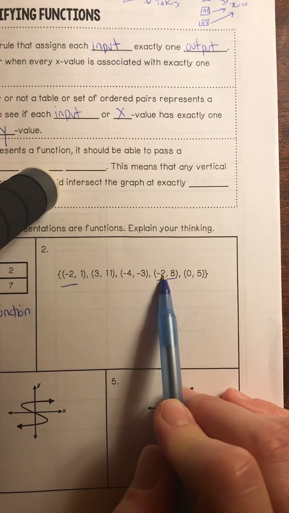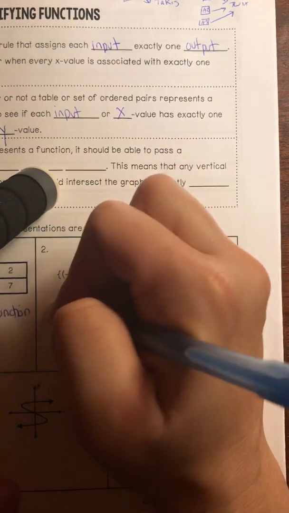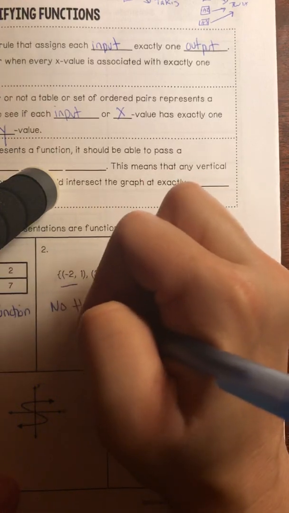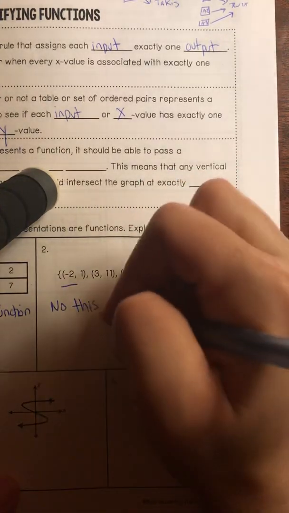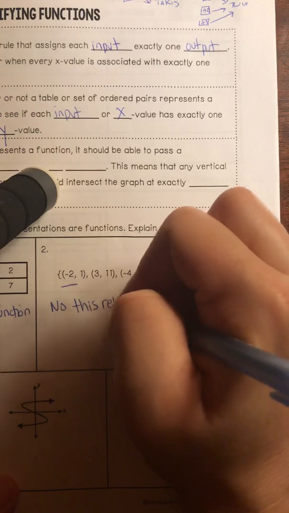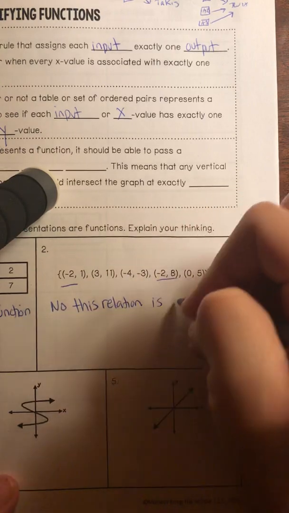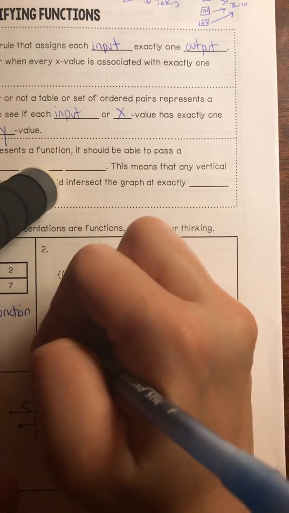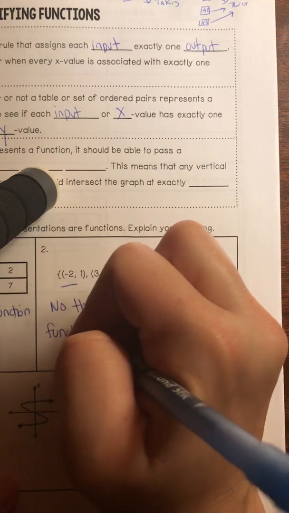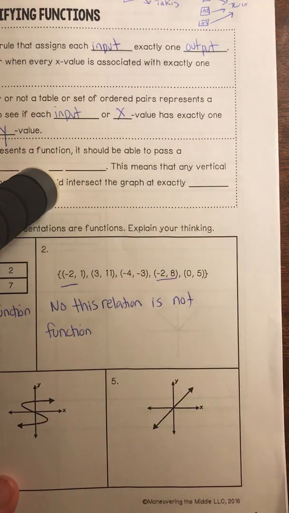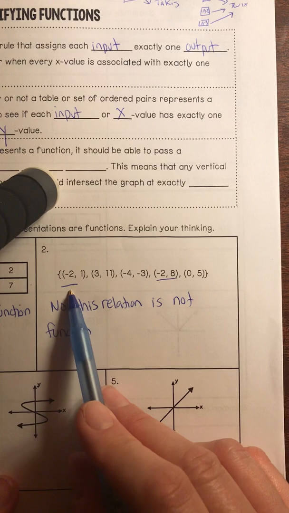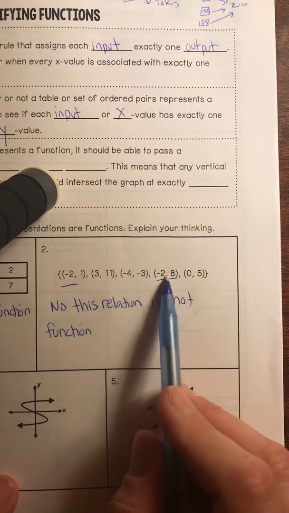That means it's not a function. So no, this relation is not a function. Why? Because the input of -2 has 2 possible outputs.